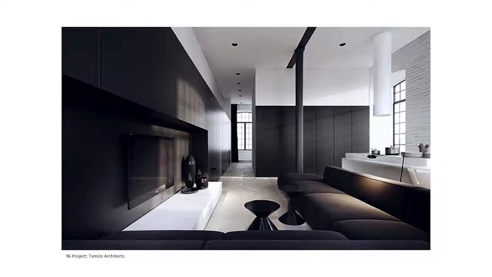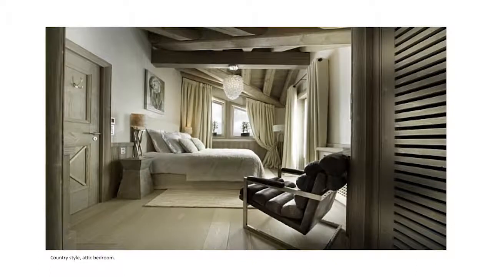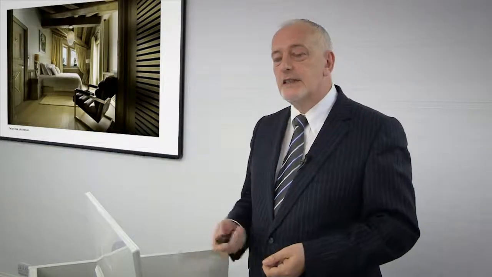So it's reinvigorating a 19th century industrial space, moving away from minimalism and more into the honesty of structure, which was given a nod to in the previous slide.